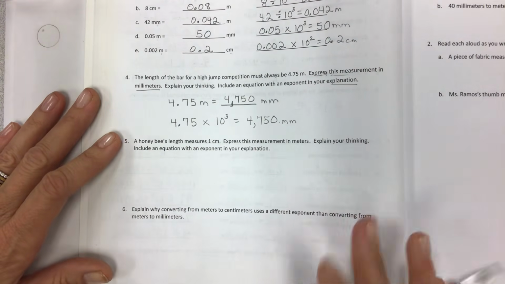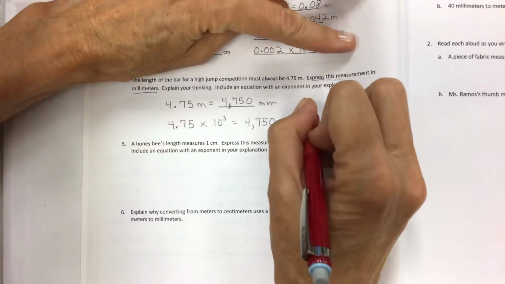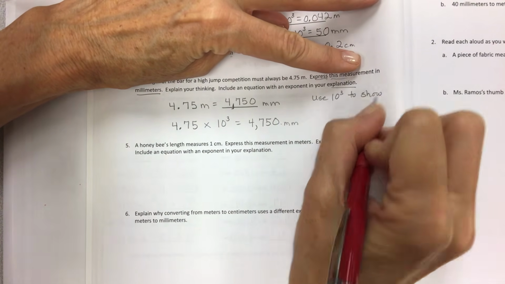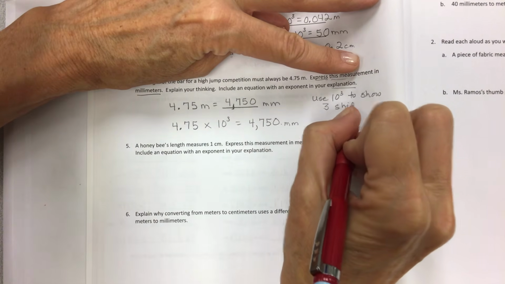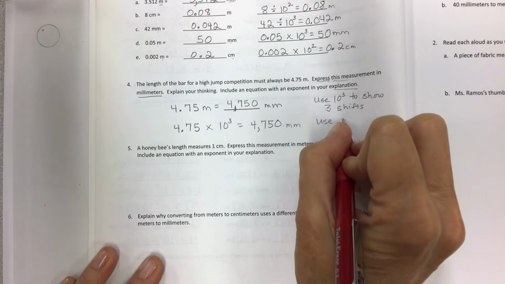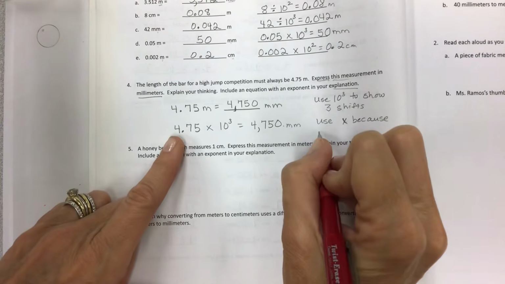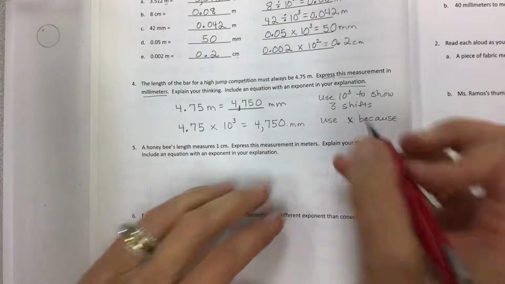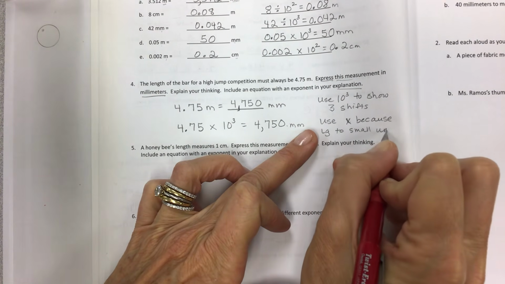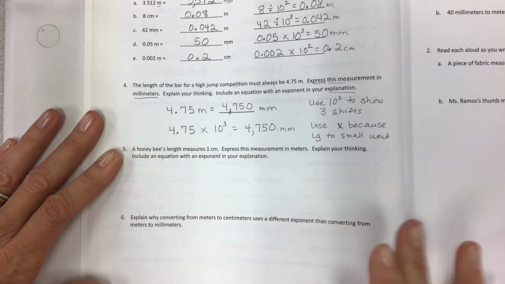Okay, nice job. Then, if you wanted to add a little bit to your explanation, you can say, use 10 cubed to show 3 shifts, and use multiplication because we're going from a larger to a smaller unit. Okay, so that explains what you're doing here.